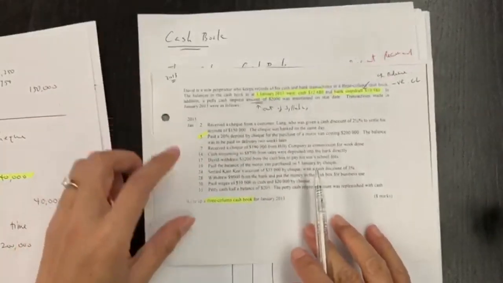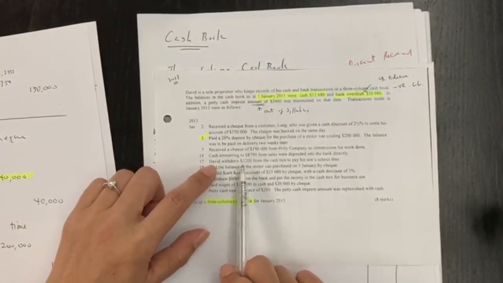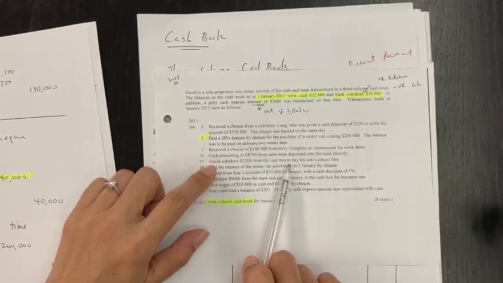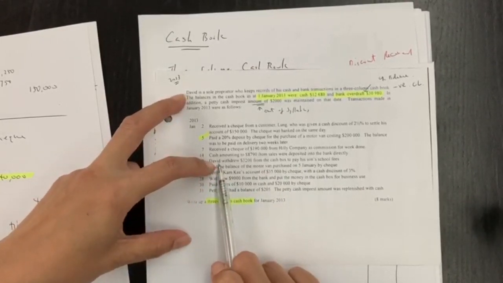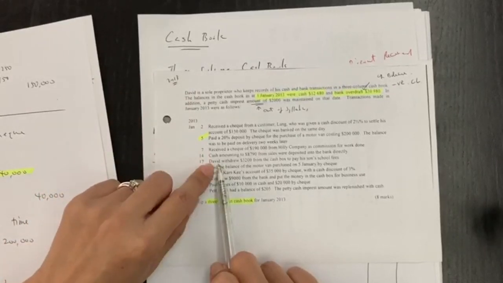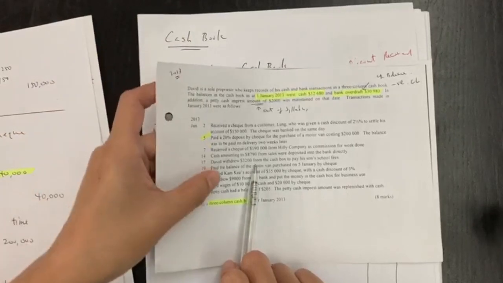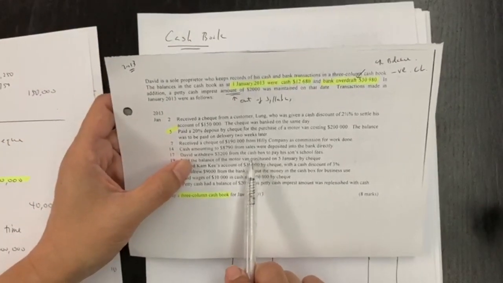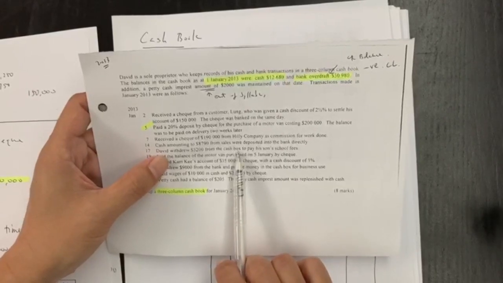Okay, keep going. So on 17th, David withdrew 3,200 from the cash box to pay for his son's school fees. Oh, who is David? David is the owner. So according to the business entity concept, the owner can draw things from the business. So therefore, with the cash box, is there more cash or less cash in the business?